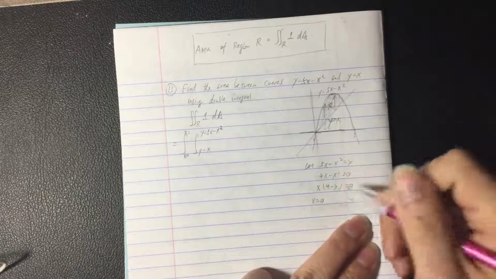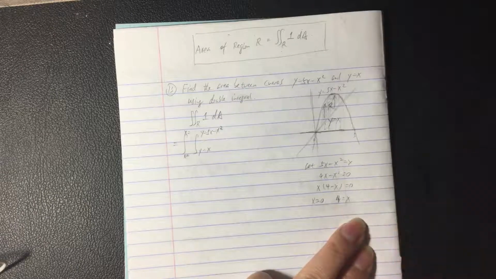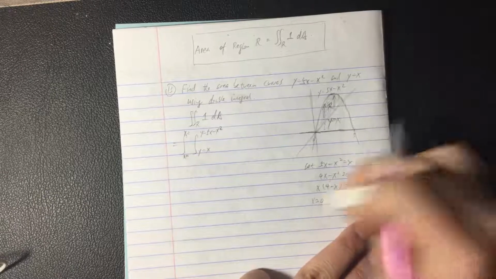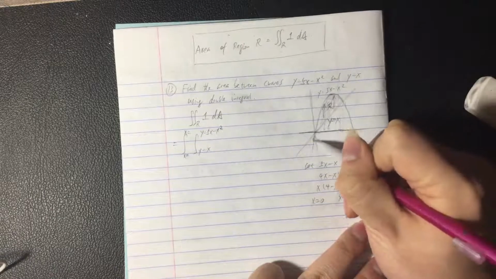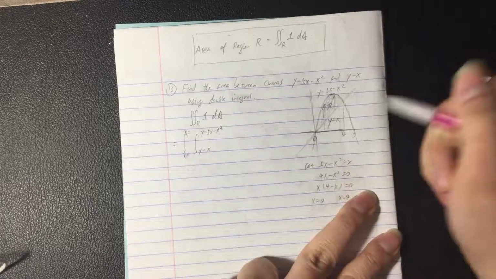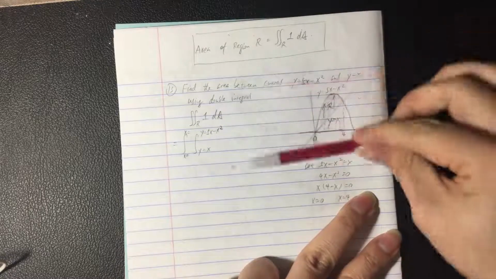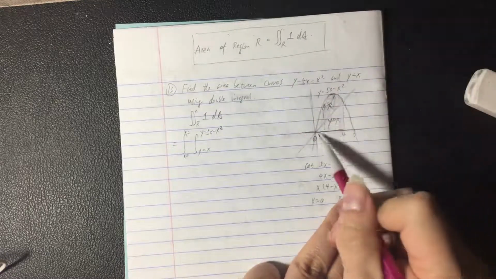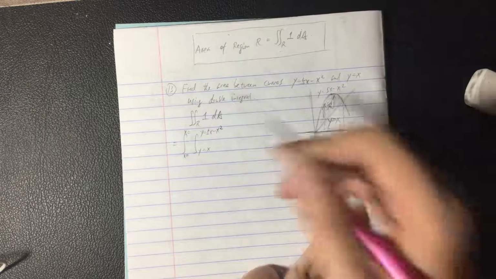So either x equal to 0 or x equal to 4. x equal to 0 is one of the intersections, and x equal to 4 is the other. So the projection is the line segment from 0 to 4. So take x from 0 to 4.